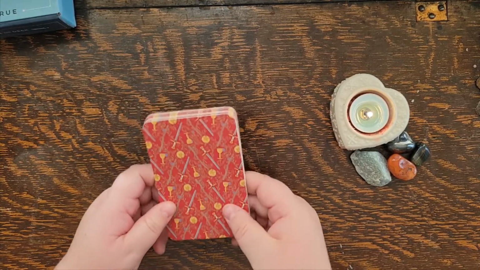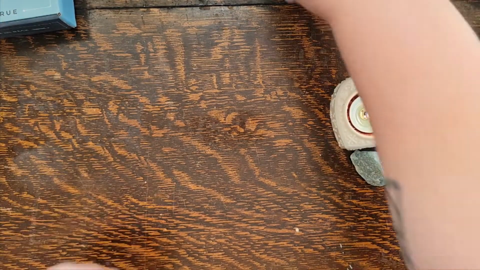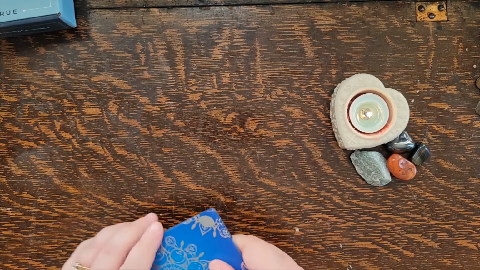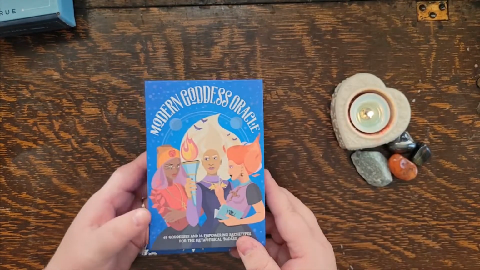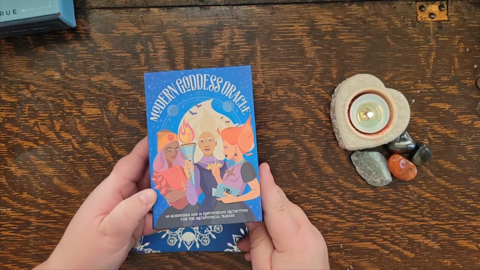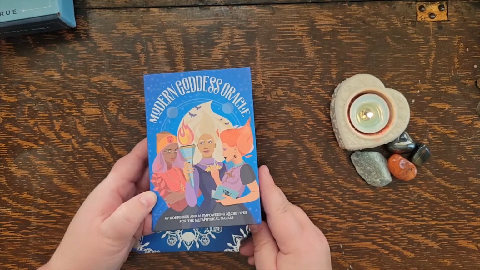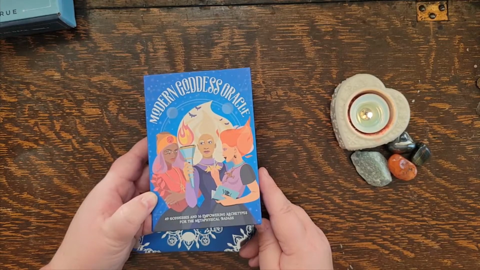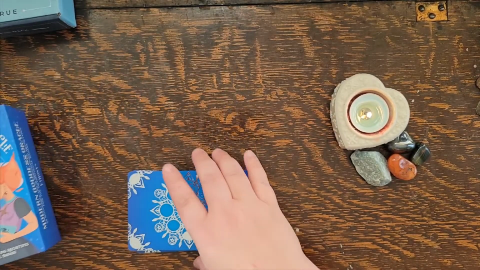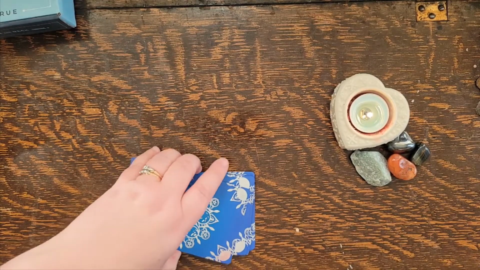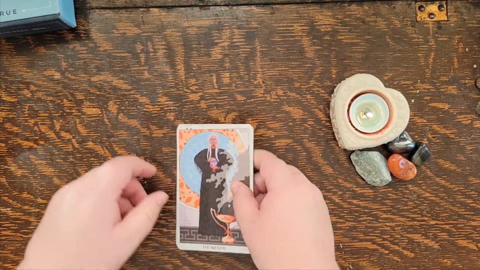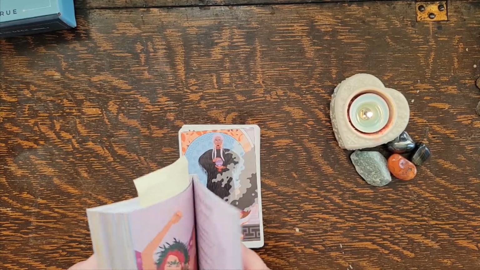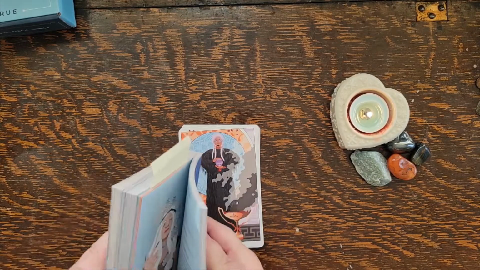Another way you can look at archetypes is using them to your benefit. So for example, with this modern goddess oracle made by Ethany Dawn, she has 16 different archetypes that you can use in different ways for empowering yourself. So I'm going to show you those. And I'm also going to show you within the guidebook here, there's different ways you can use these archetypes.